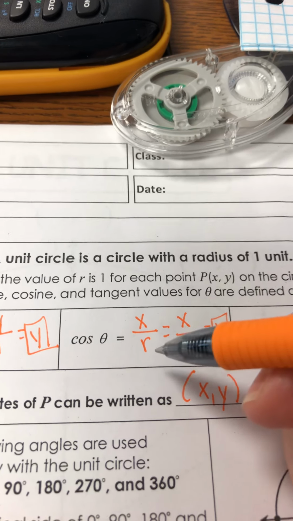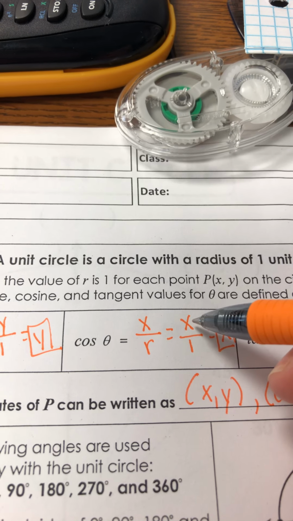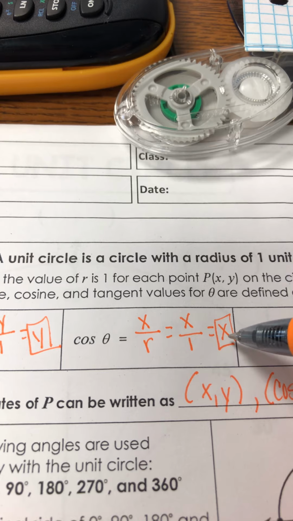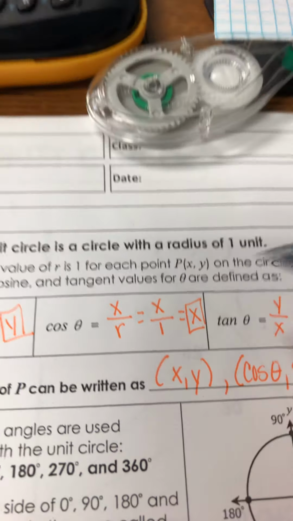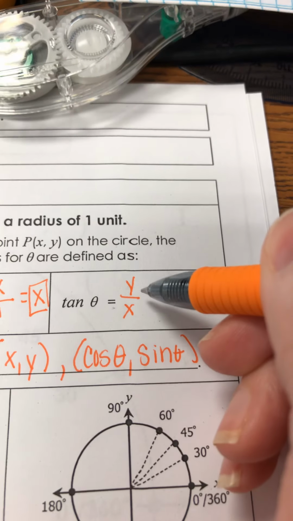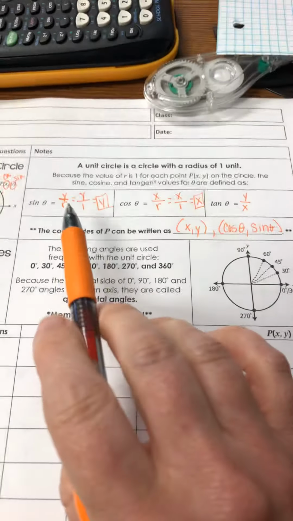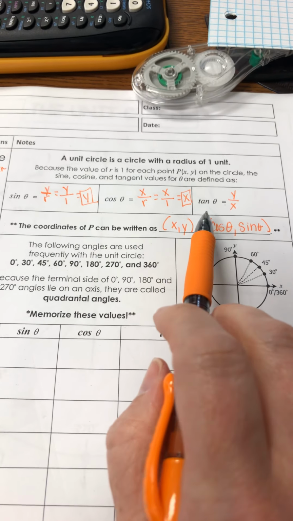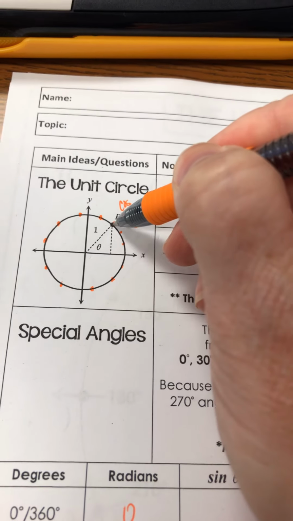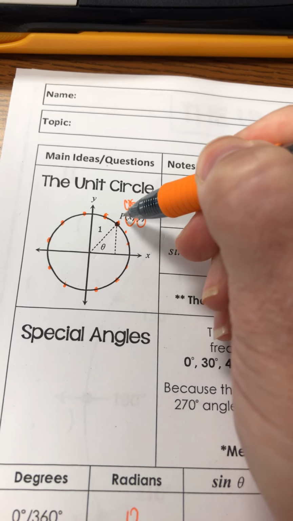Yesterday we talked about the cosine of theta is x over your radius. Well, again, in the unit circle, your radius is equal to 1. So your cosine is x over 1, which is just x. So cosine is always going to be your x value. Now, tangent is not going to change. It's still going to be y over x. And then you can use your reciprocal functions if you need to find the cosecant, the secant, or the cotangent.